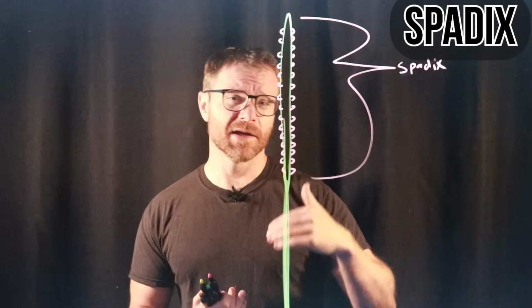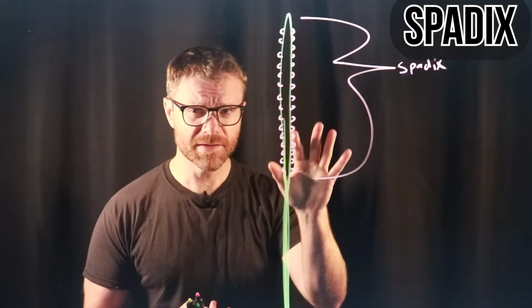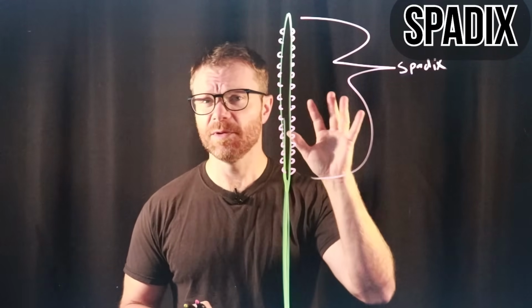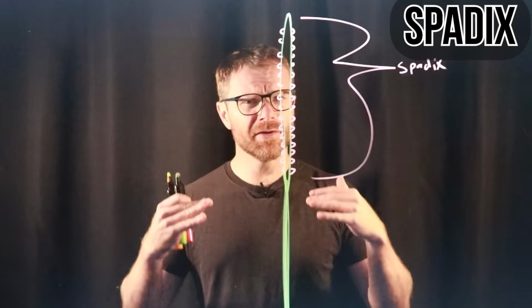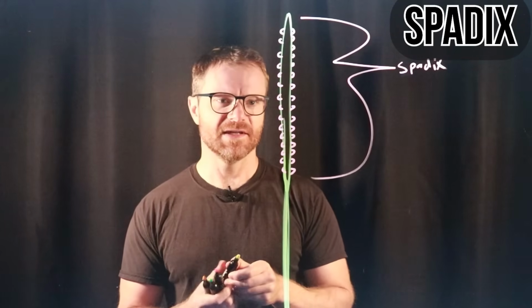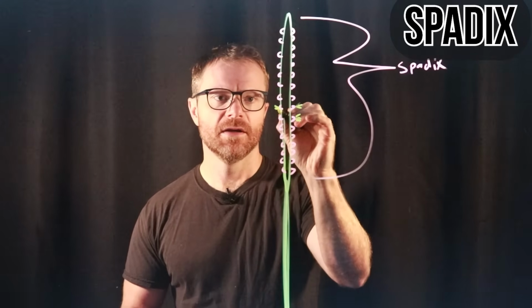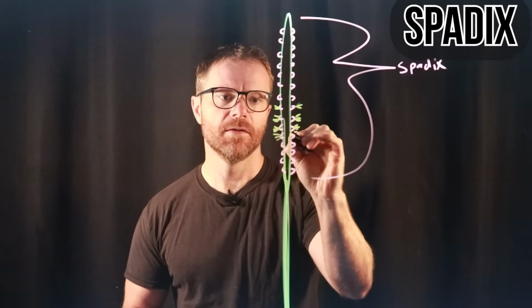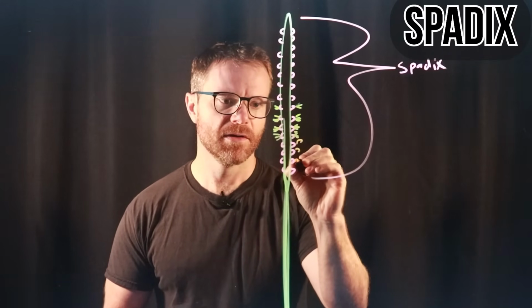Now let's say that this is a hermaphroditic spadix. It has both male and female flowers on the inflorescence, which is actually the most common arrangement to be found by far. The way they would do this is the male and female flowers wouldn't be active at the same time. So let's say these ones here are male flowers up above, and these ones down here are female flowers.